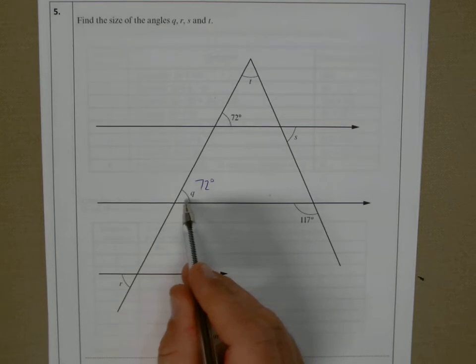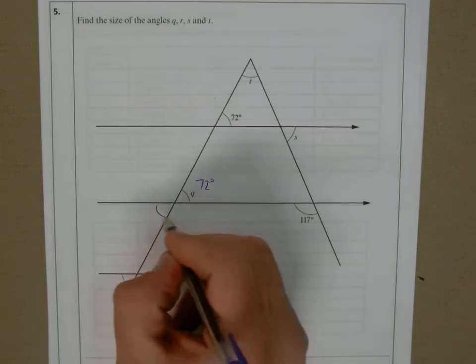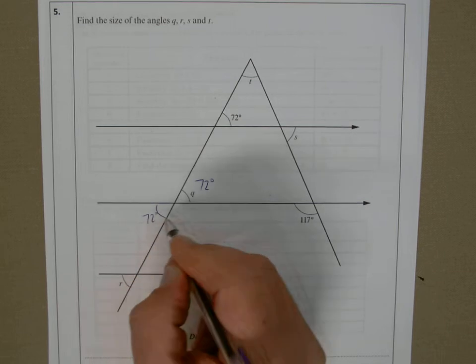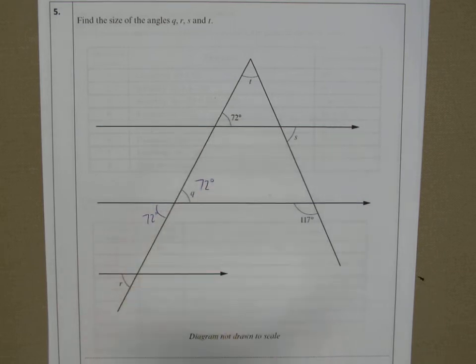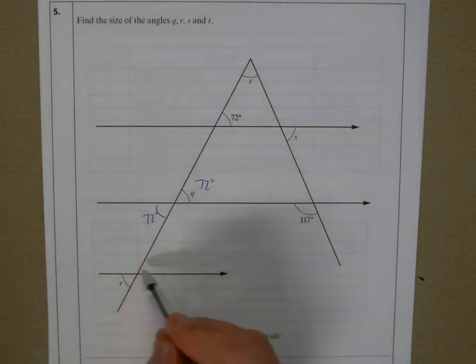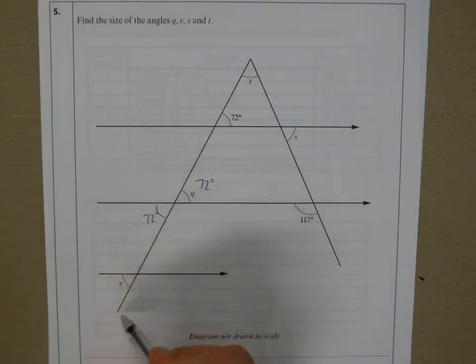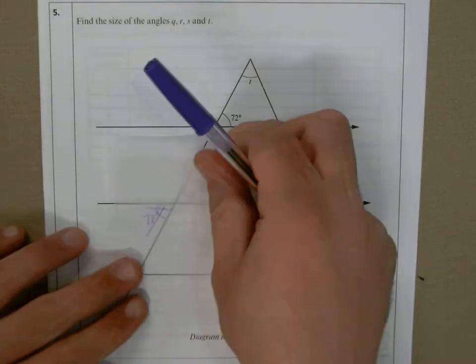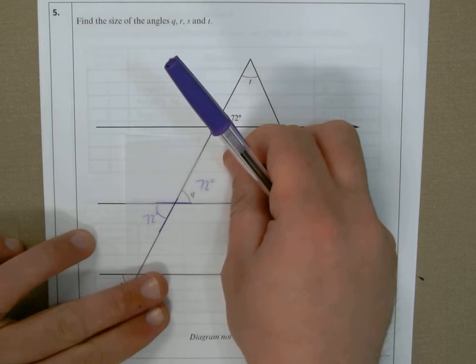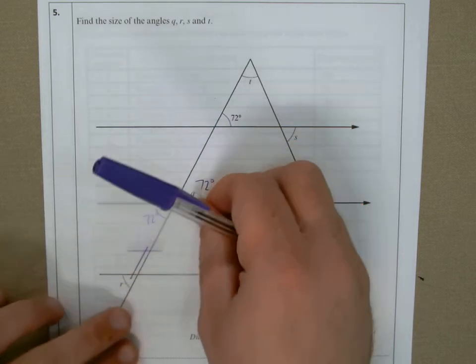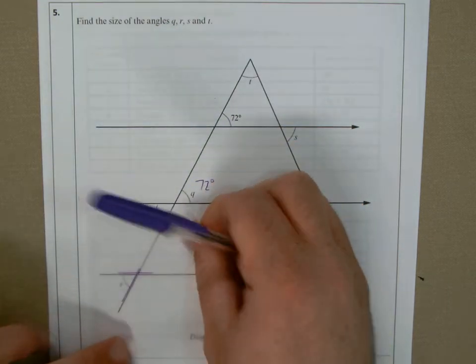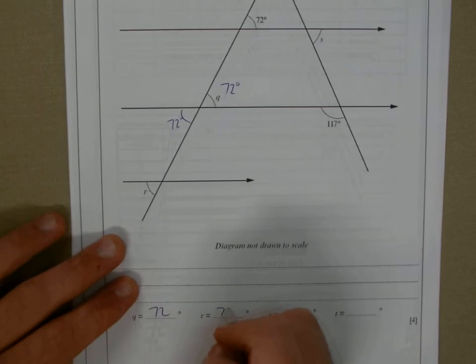What's also true then is the opposite to it is 72, because when two straight lines cross, opposite angles are equal. And we've got the same sort of F idea here, like a backwards F, so that angle would be the same as that. I could probably use the same tracing paper with the angle there, and shift down, and you see it's exactly the same. So again, I can identify R to be 72, same as Q.